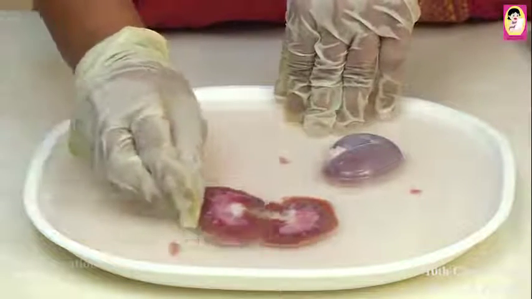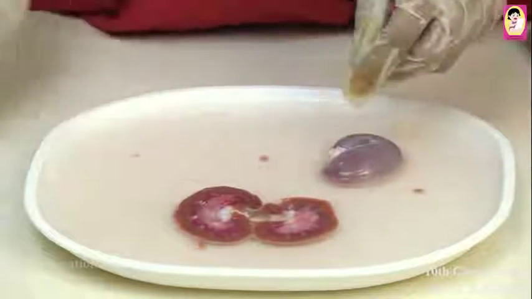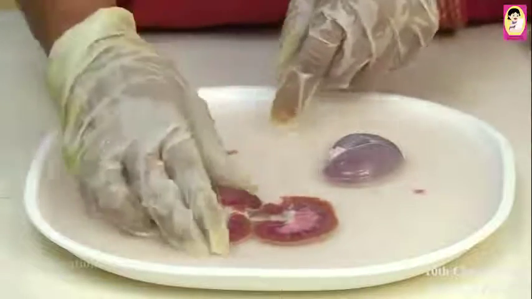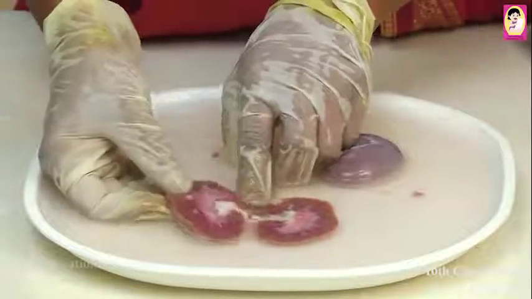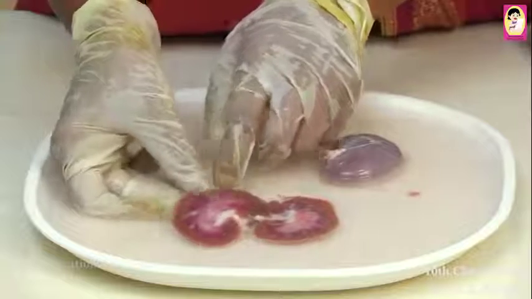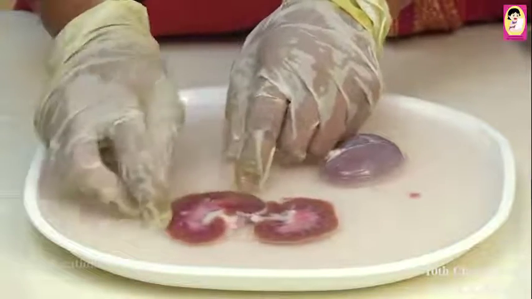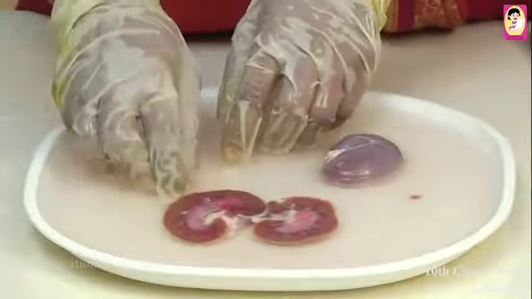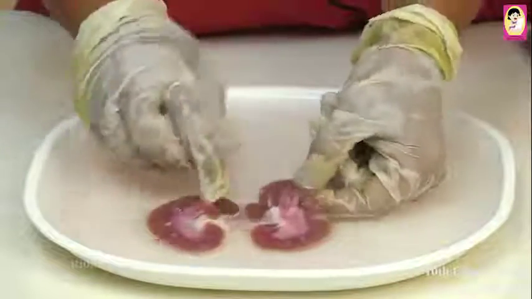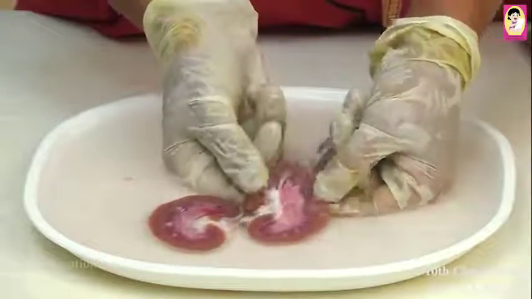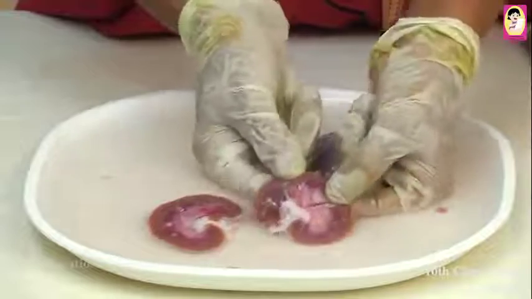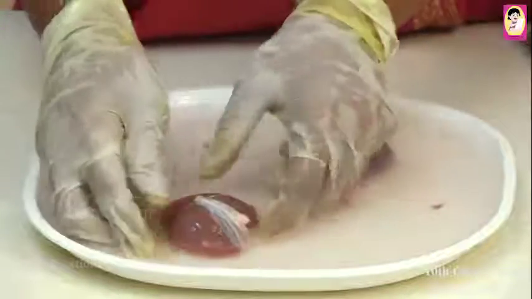So this is our dissection of the kidney, and we have taken a goat kidney here. You can see the pyramid-type shapes in the medulla, and these are the calyces, each one looking like a petal shape. And this is the kidney structure.